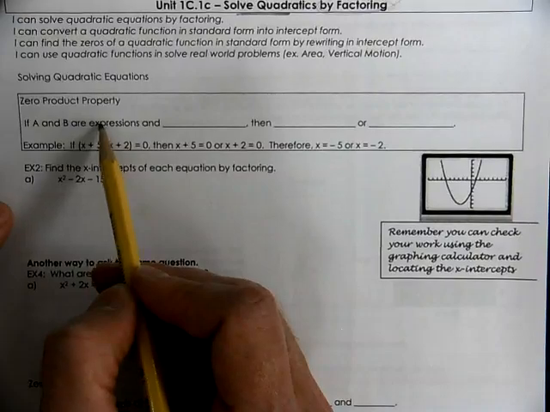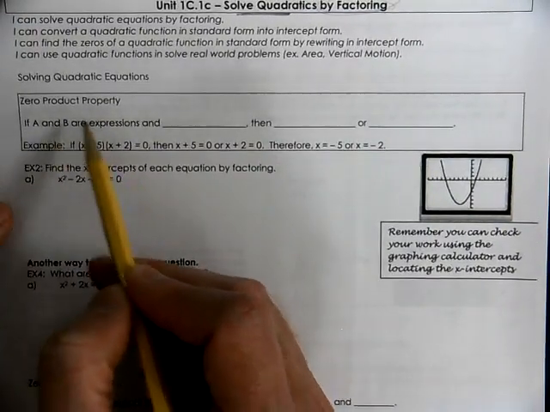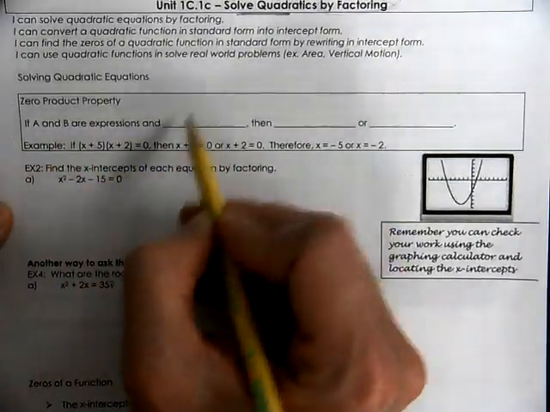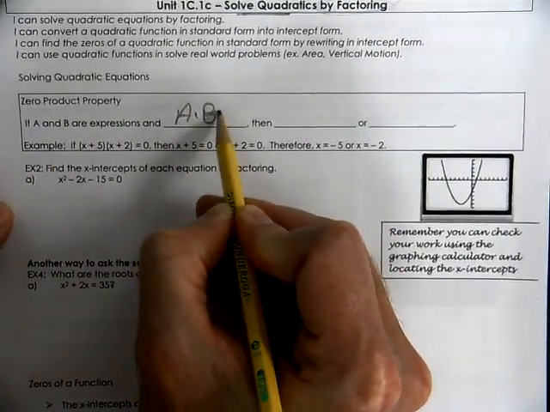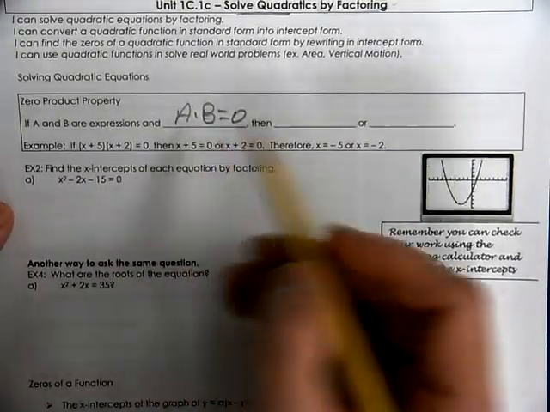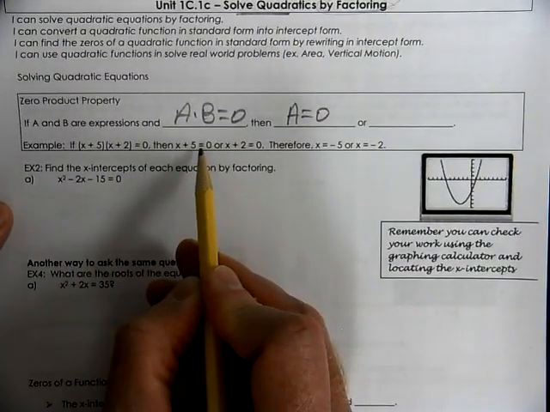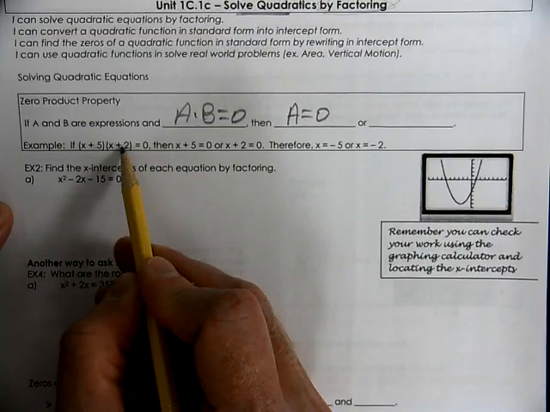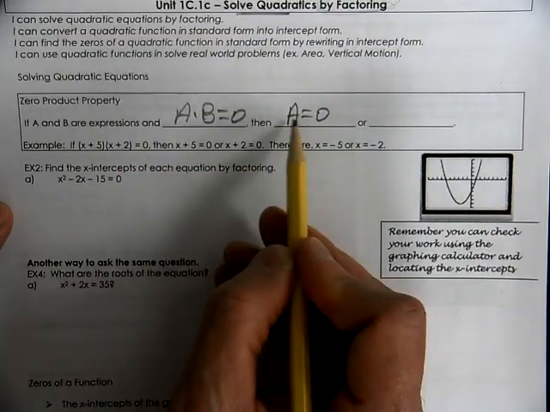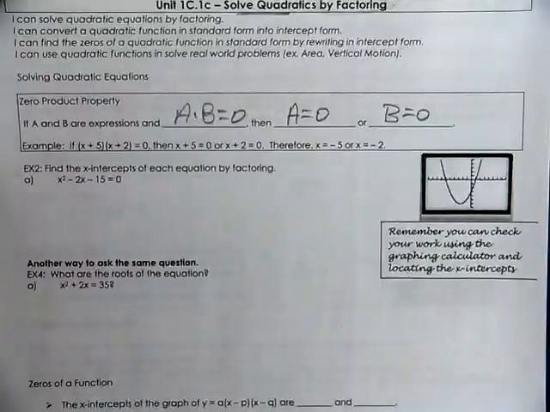If you have two expressions, these are called expressions right here. If you have two expressions, we'll call it A and B, and they have a product of 0. They multiplied to be 0. Something has to automatically happen. Either the A term was 0 or the B term was 0. So A equals 0 or B equals 0.